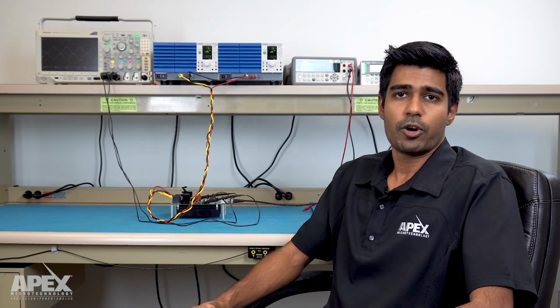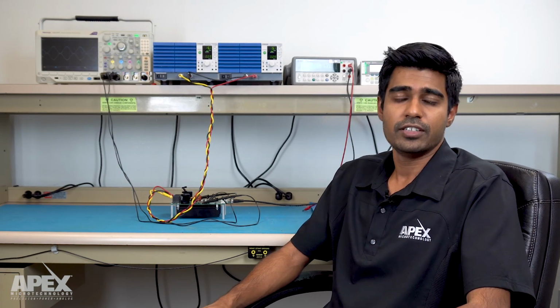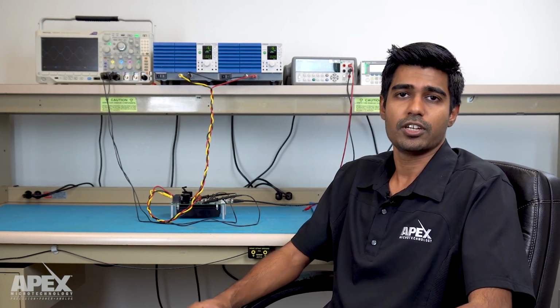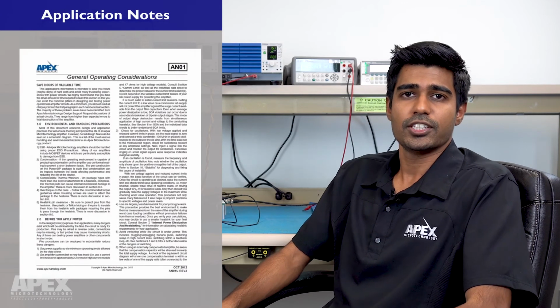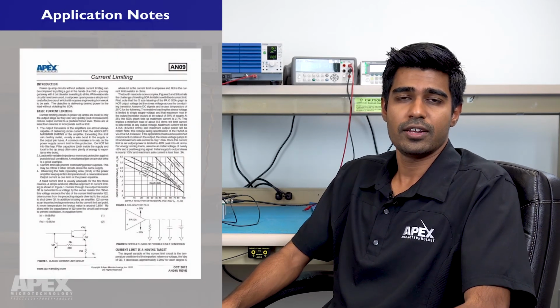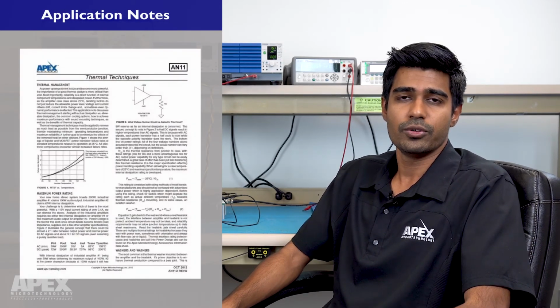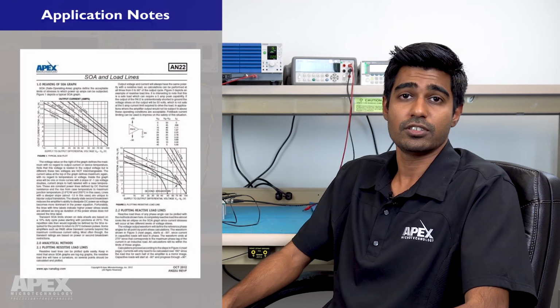These are just a few important protection features to keep in mind when designing your next circuit with a power operational amplifier. Apex application notes AN01, 09, 11, and 22 talk about these protection features that I've just discussed.